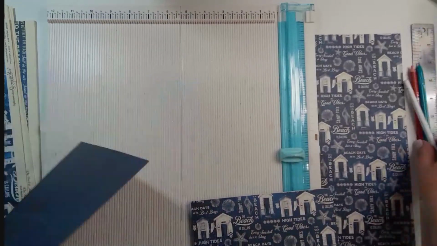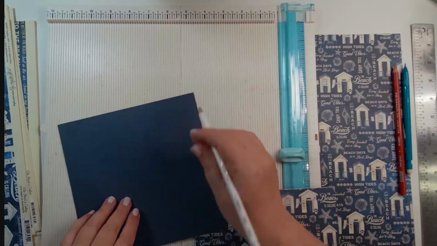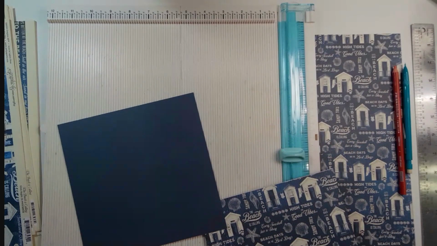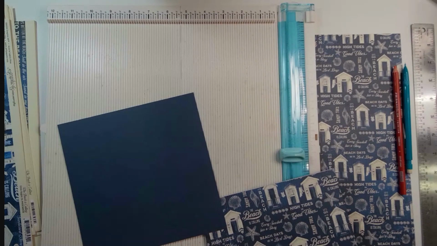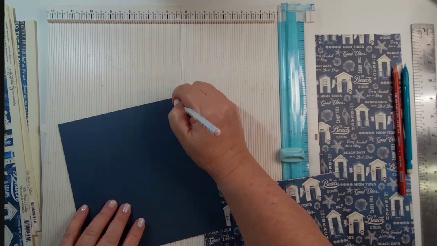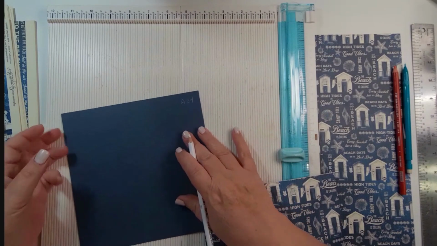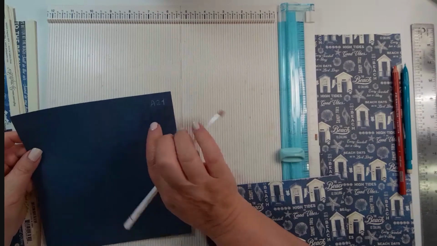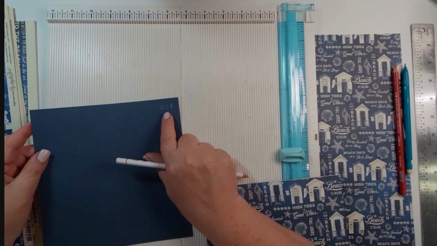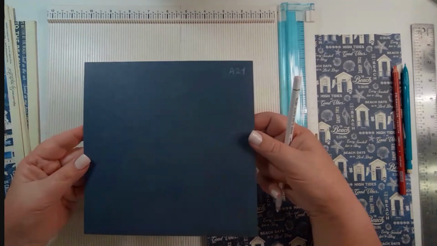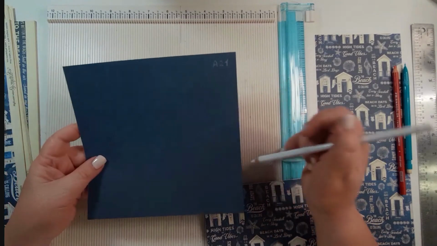You want to immediately take your pencil. I'm just going to sharpen it just a little bit. A2-1. Now, why is it A2-1? It's A2 because it's in section A, part 2. So this will go in section A2.